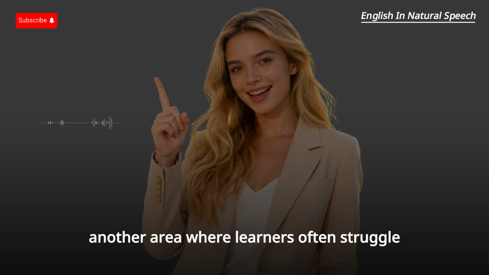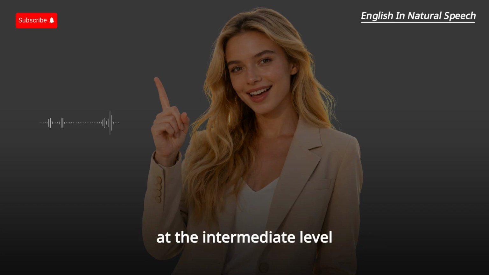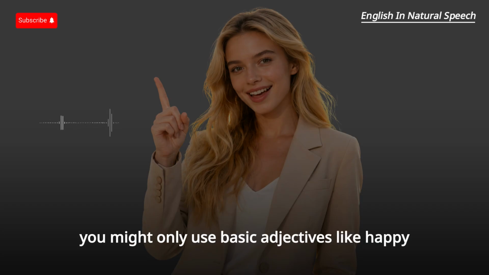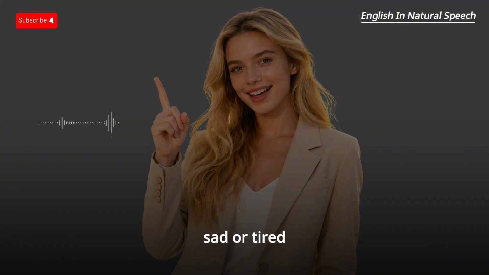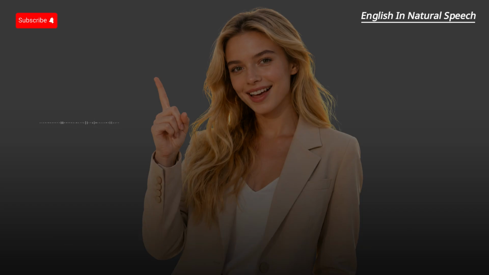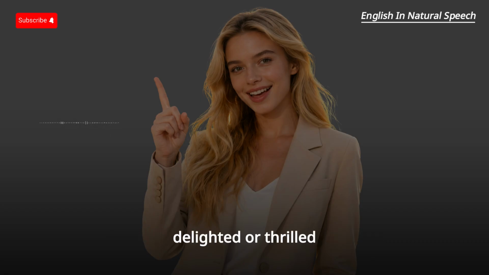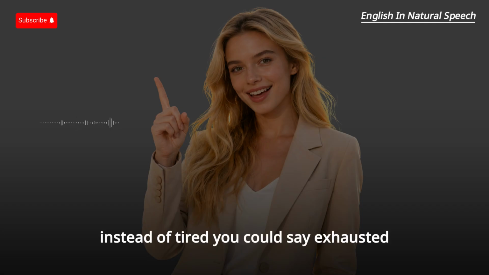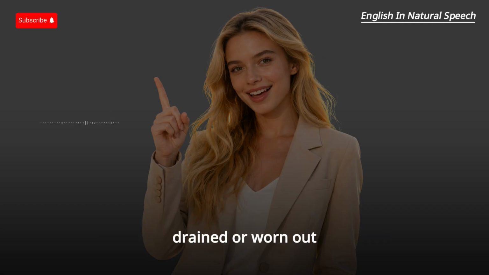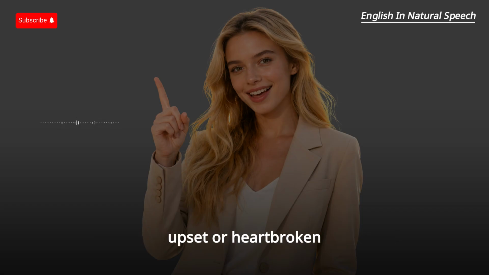Another area where learners often struggle is describing experiences and feelings. At the intermediate level, you might only use basic adjectives like happy, sad, or tired. But advanced learners use a wider variety of expressions. Instead of happy, you could say excited, delighted, or thrilled. Instead of tired, you could say exhausted, drained, or worn out. Instead of sad, you might say disappointed, upset, or heartbroken, depending on the situation.